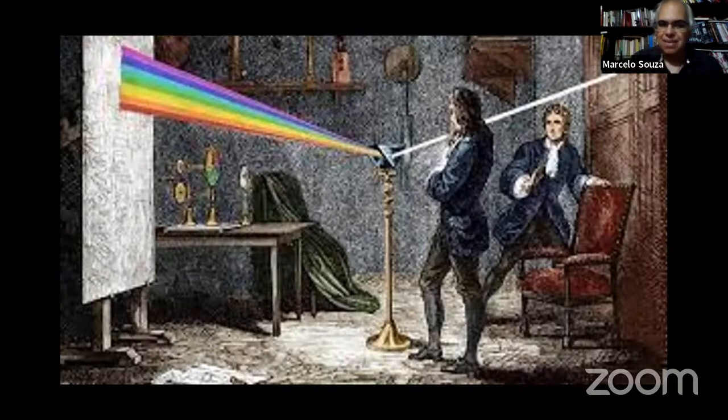But what he did was put the spectrum, the rainbow, on a screen, and then he made a hole in one of the colors and put another prism after it. Then he showed that the dispersion of light only happened with white light. It did not happen with a single color of light. What happens is only that the direction of the light changes.